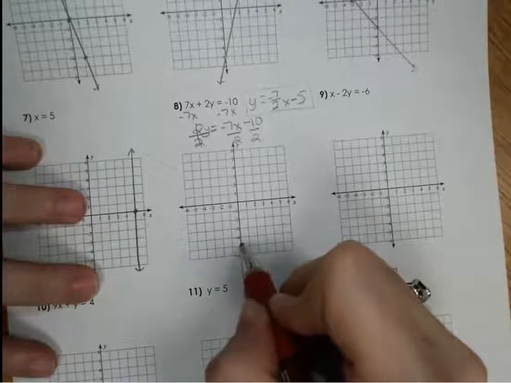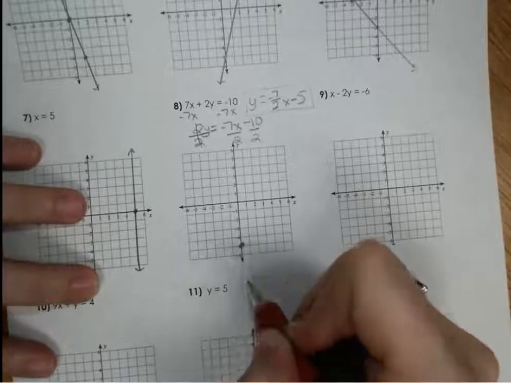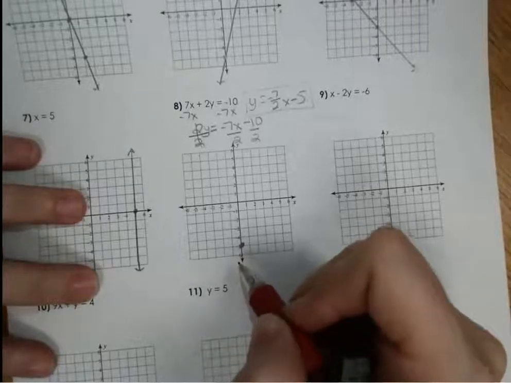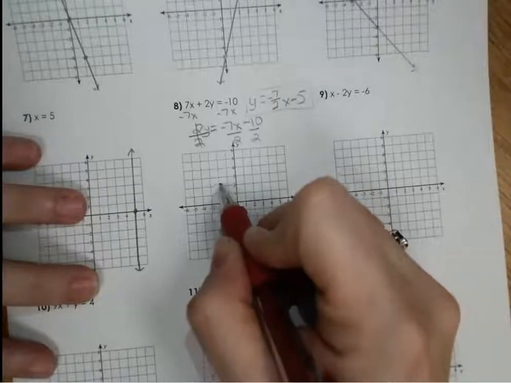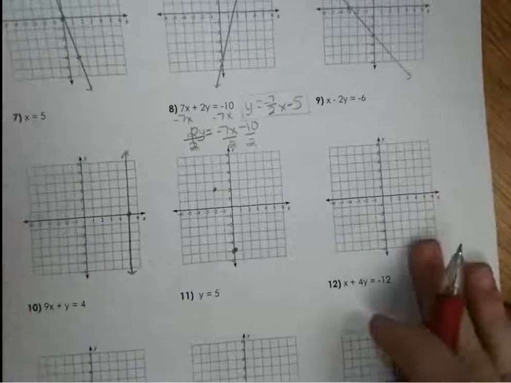Y-intercept is negative 5. Again, I can't go down 7 and over 2, can I? So instead, I'm going to have to go up 7 and to the left 2. Right there.